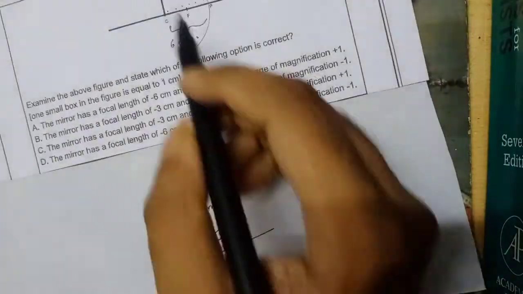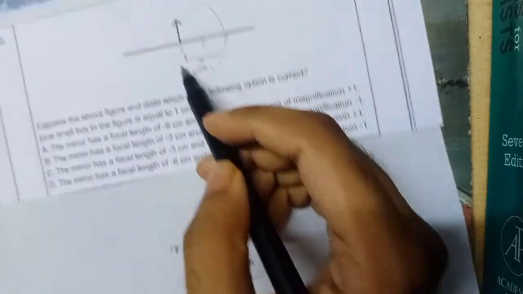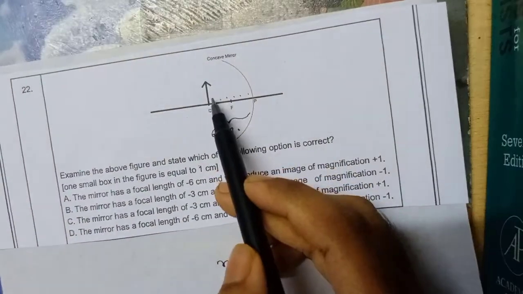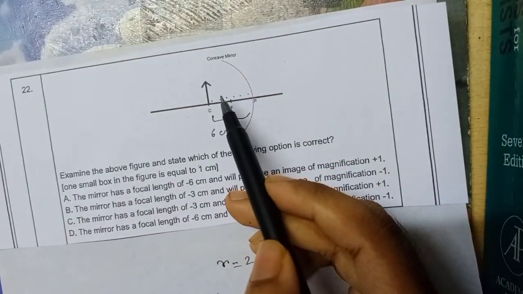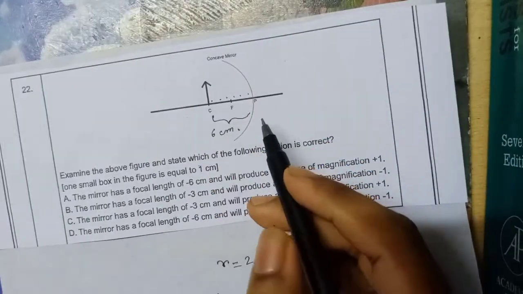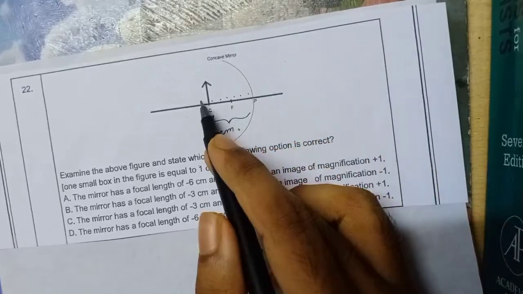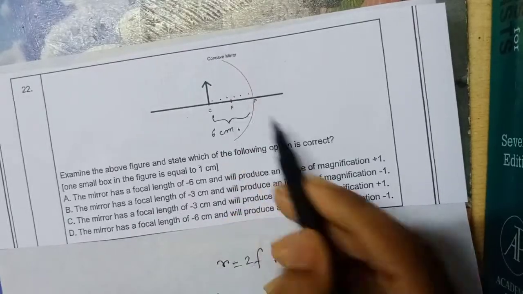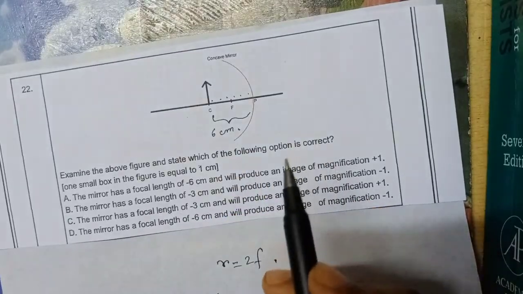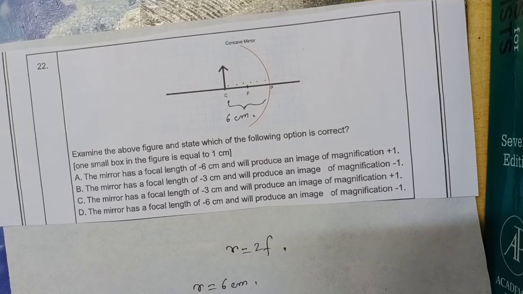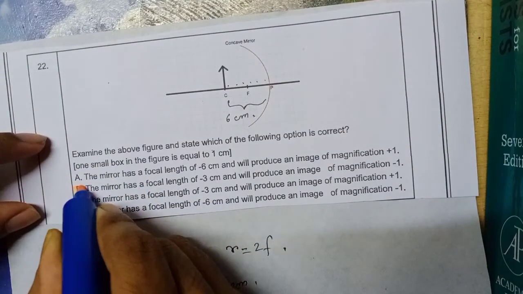And as the object is kept at the center of curvature, we know that when an object is kept at the center of curvature, the height of the image produced is same as that of the object. But as it is a concave mirror, it must be an inverted image, so the magnification must be -1. So our correct option is option B.